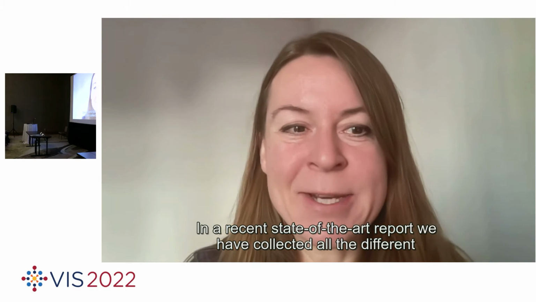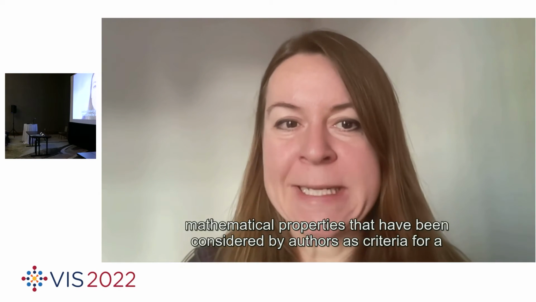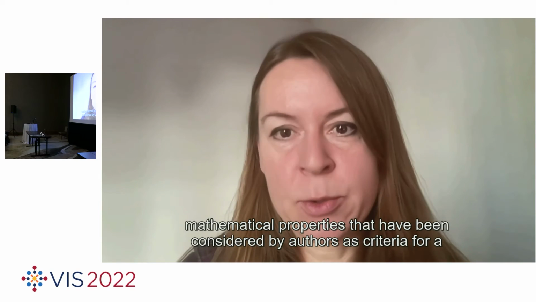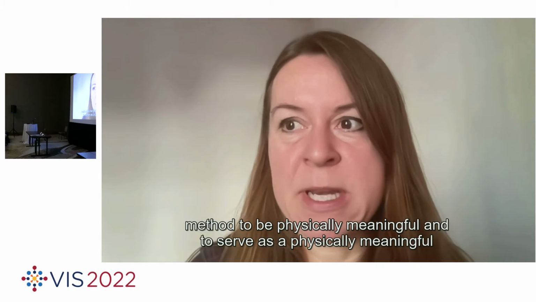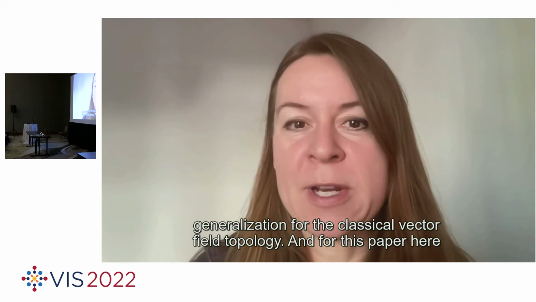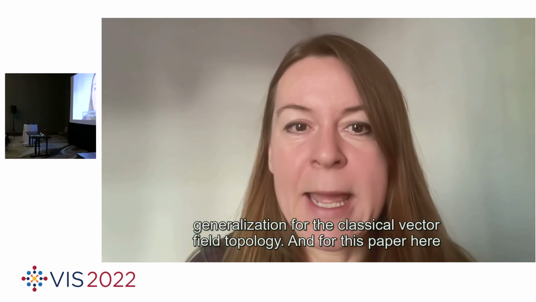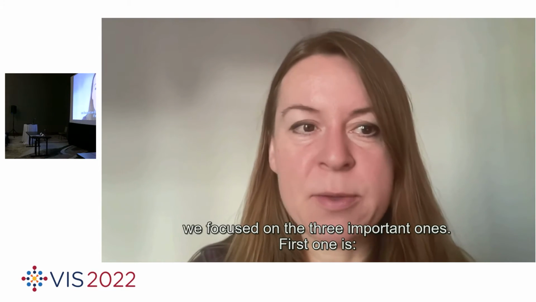In a recent state-of-the-art report, we have collected all the different mathematical properties that have been considered by authors as criteria for a method to be physically meaningful and to serve as a physically meaningful generalization for the classical vector field topology. And for this paper here, we focused on the three important ones.